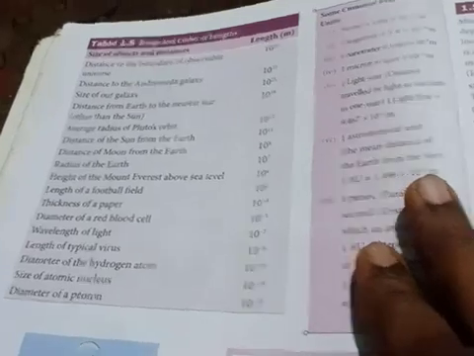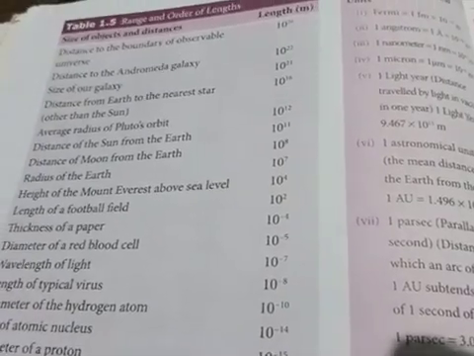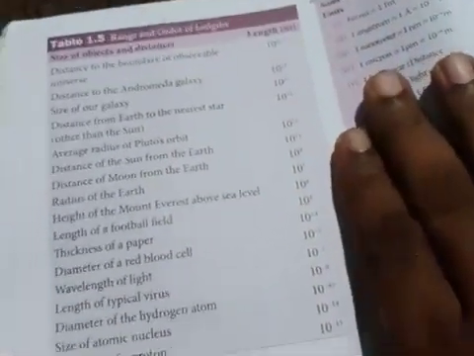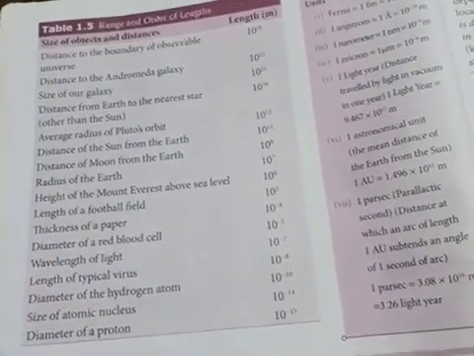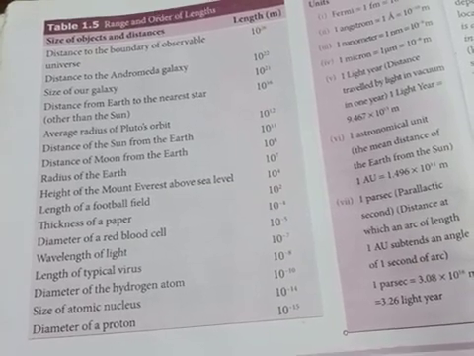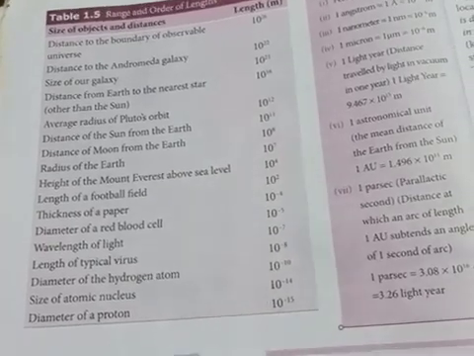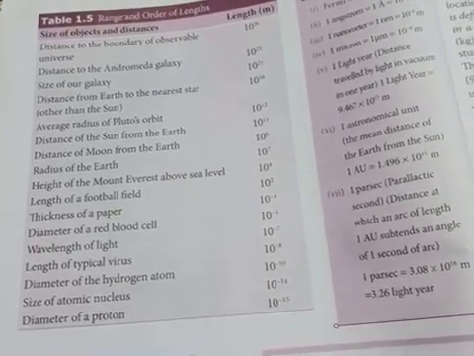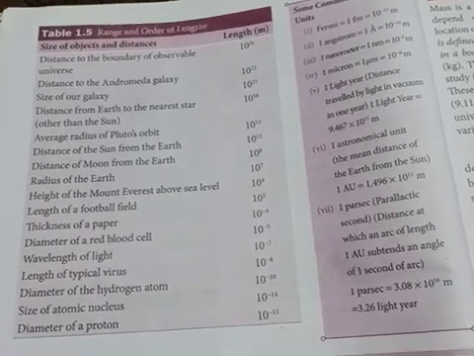Now next you can see some of the measured distances. So range and order of length: this is a distance which is measured by using an astronomical telescope and the radar method. You know that an astronomical telescope is used by astronomers.